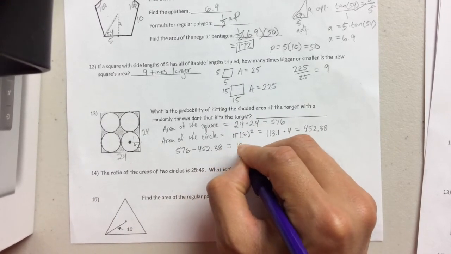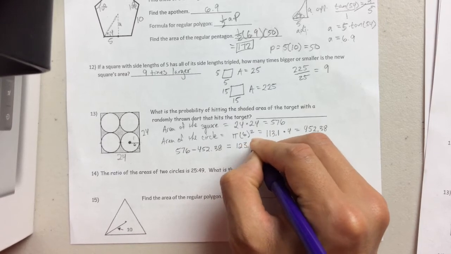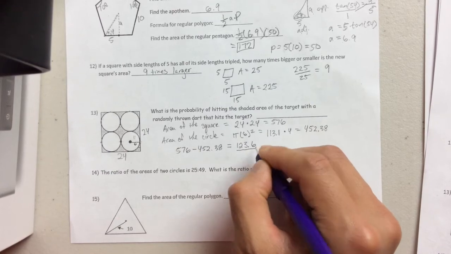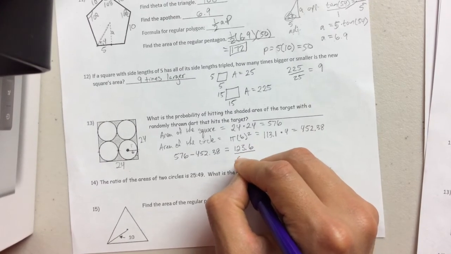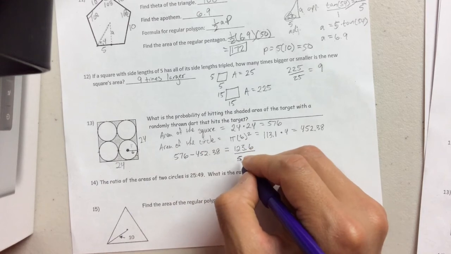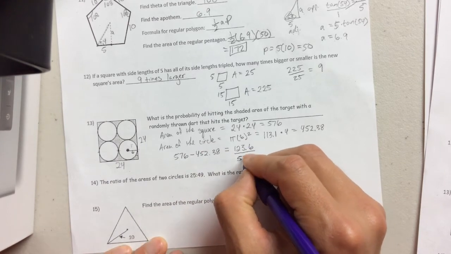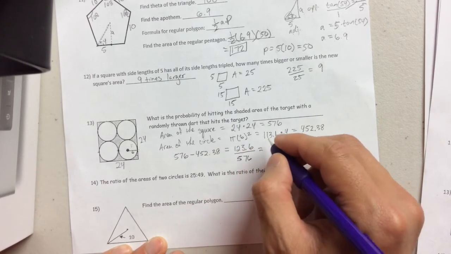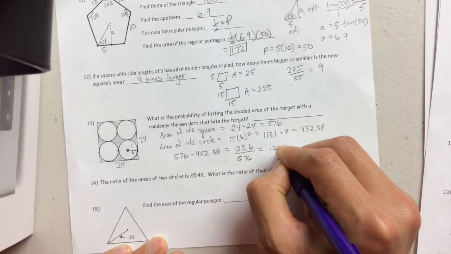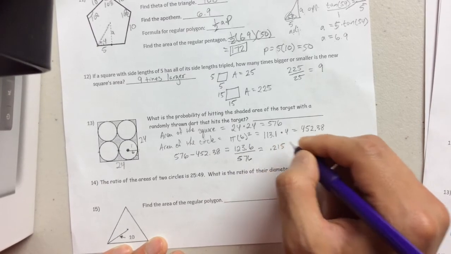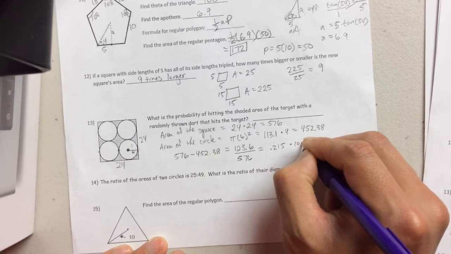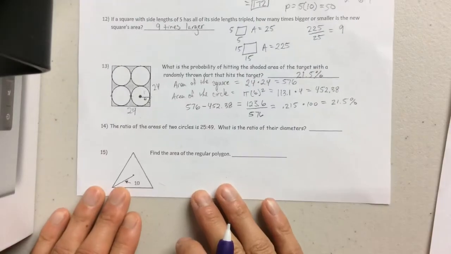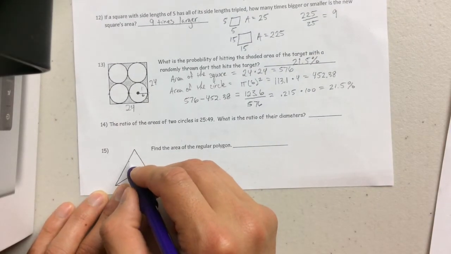When you do that, you get 123.6. And now this, you just take it and divide it by the total area of the square to get the percentage probability. That's 576. 123.6 divided by 576 is 0.215. If you multiply this by 100, you get that is 21.5%.